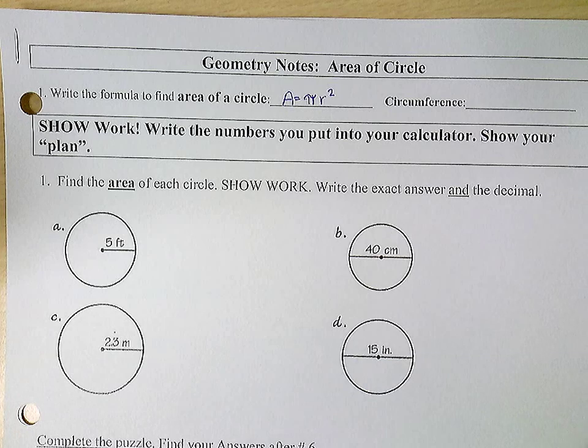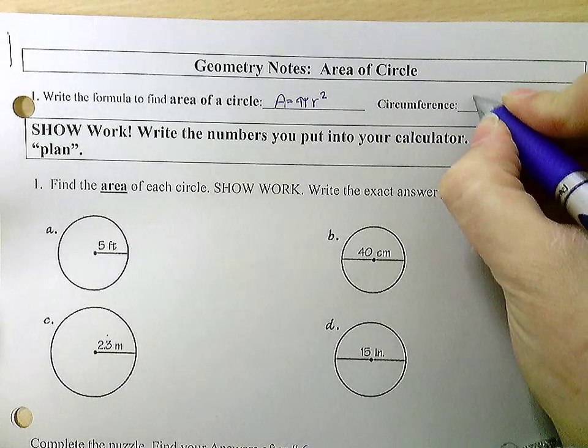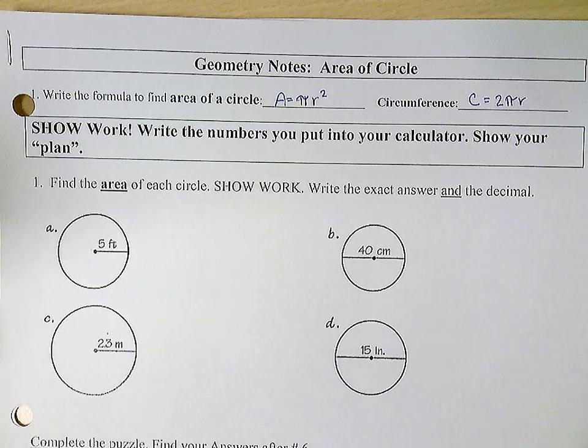The circumference, okay, we did go over. Circumference is equal to 2 pi r, okay, or pi times the diameter. Okay, so circumference you can multiply by the diameter. For the area of a circle, you cannot.